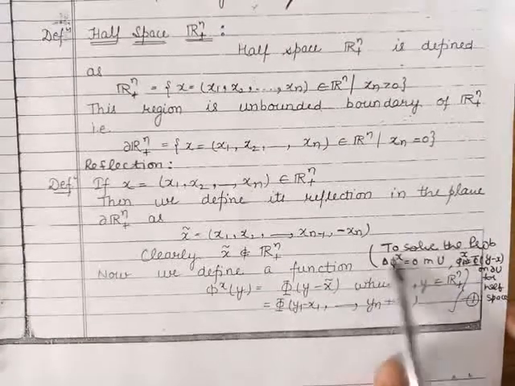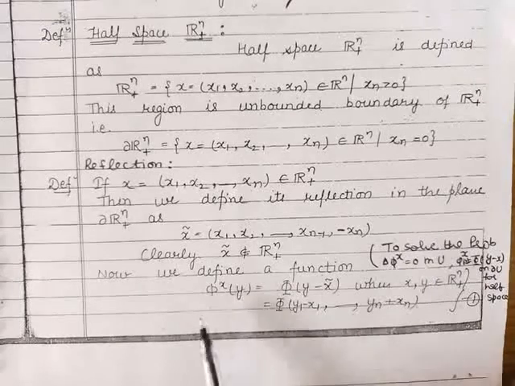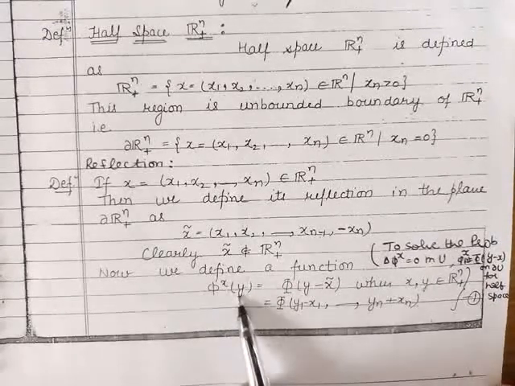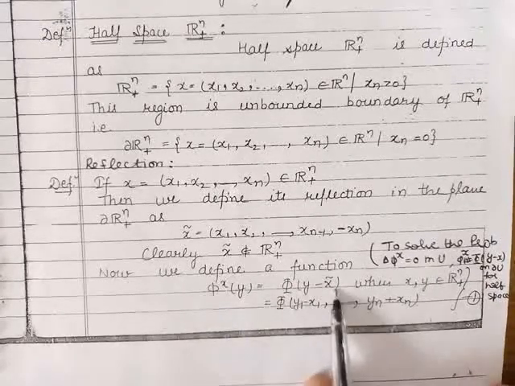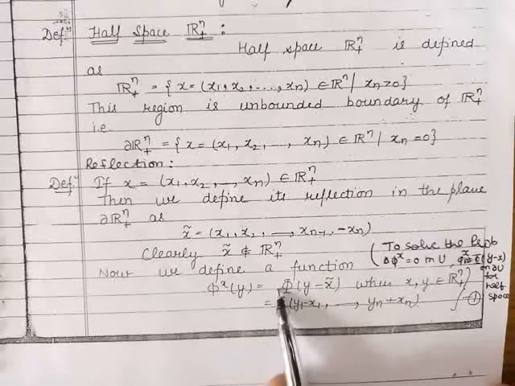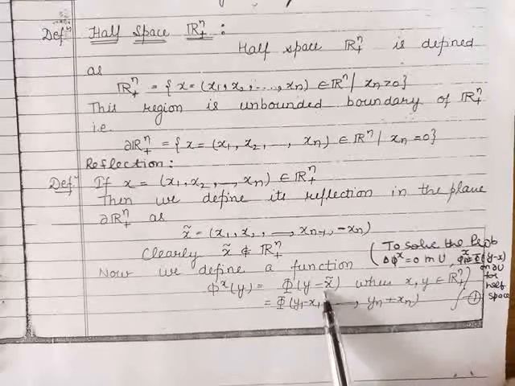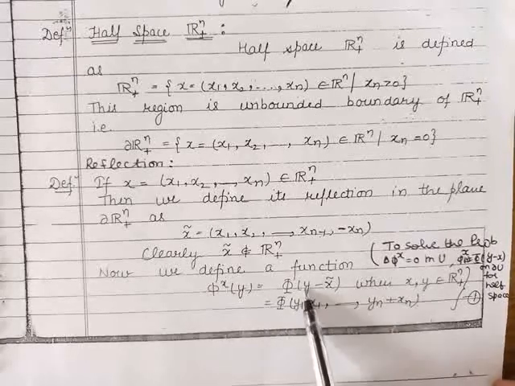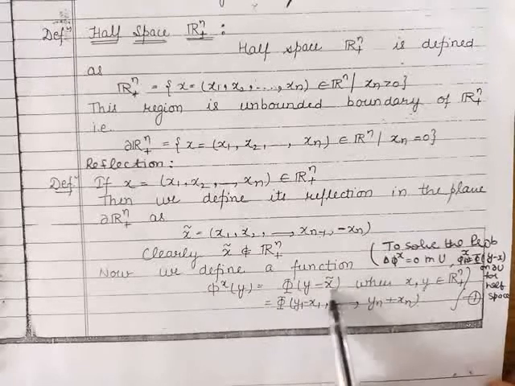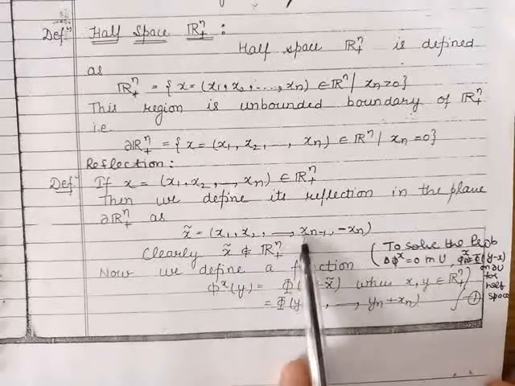So to solve this problem, let us define a function phi^x(y) equal to phi of y minus x bar. Here x and y are points of open upper half space. Now because y and x bar are n dimensional, the components of y are y1, y2, y3 and so on up to yn, and x bar has the coordinates x1, x2, x3 and so on.